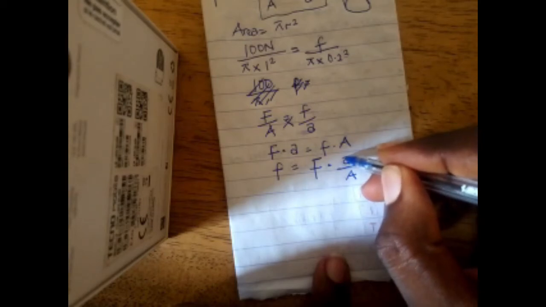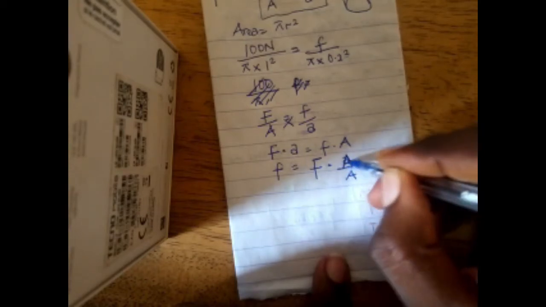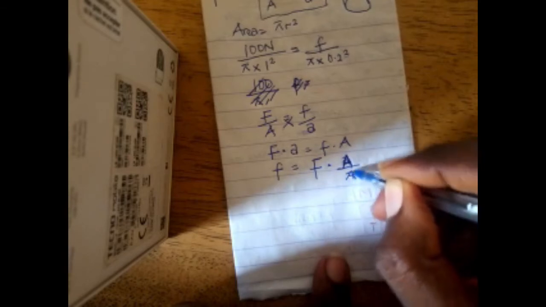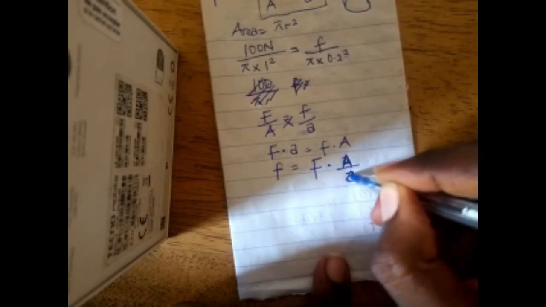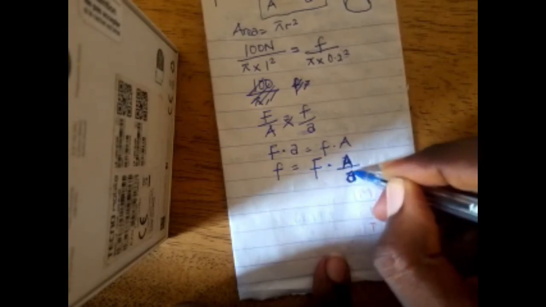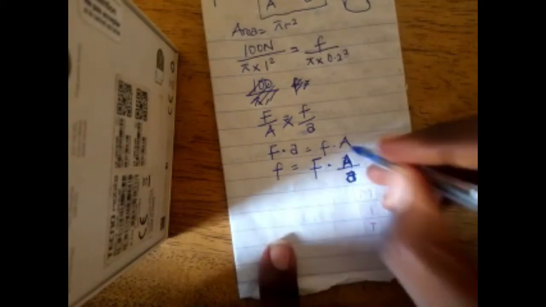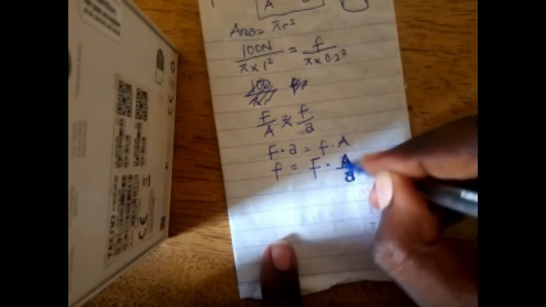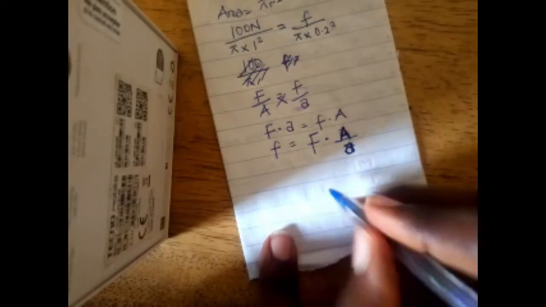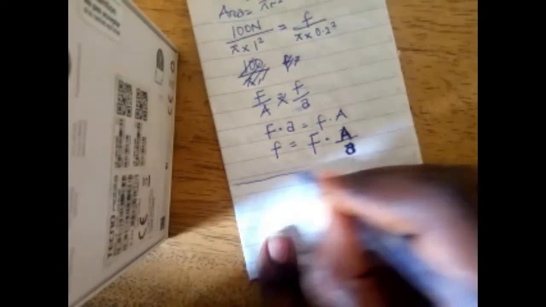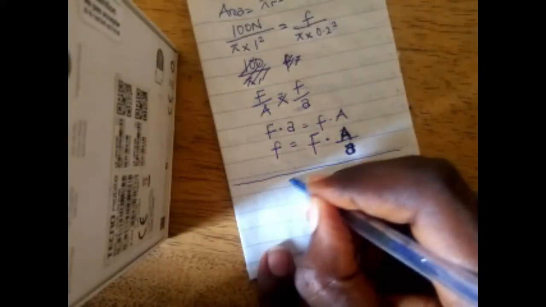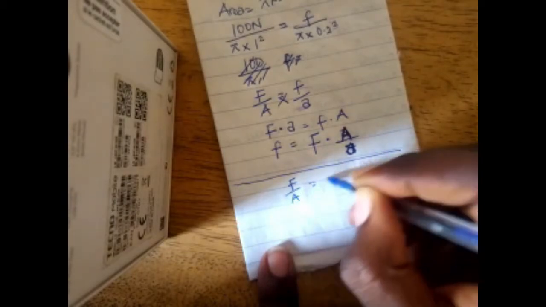Another way to do that: we have big F over big A equals small f over small a.